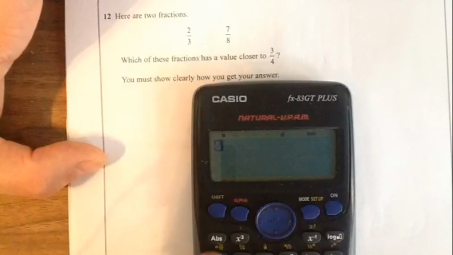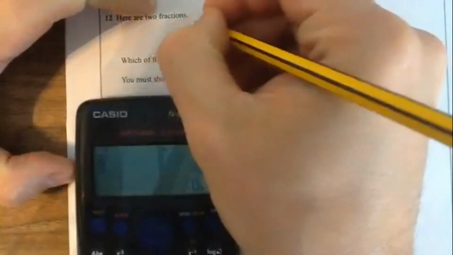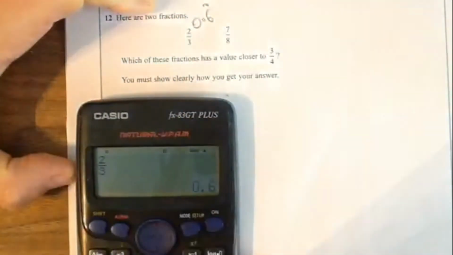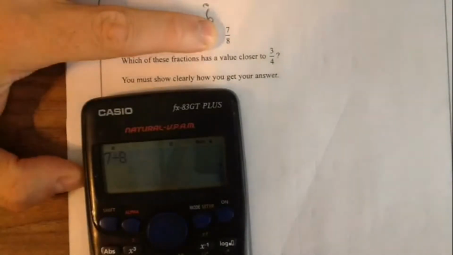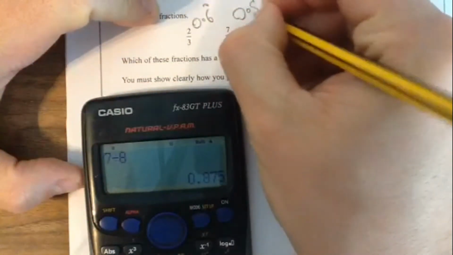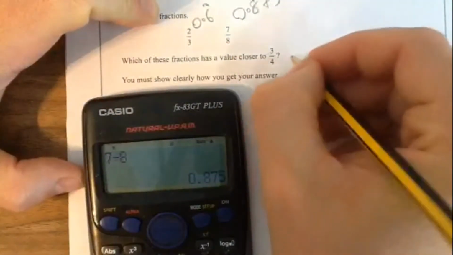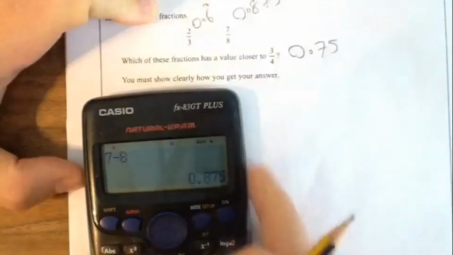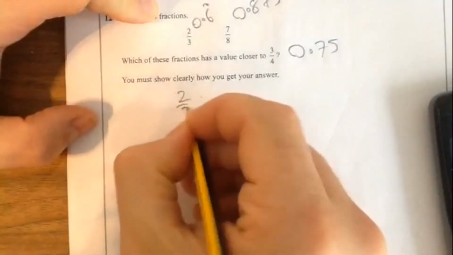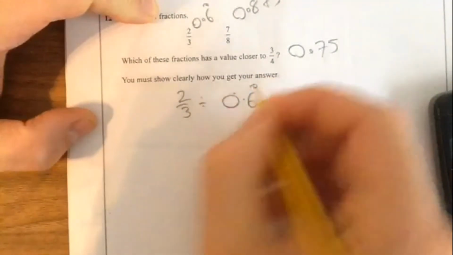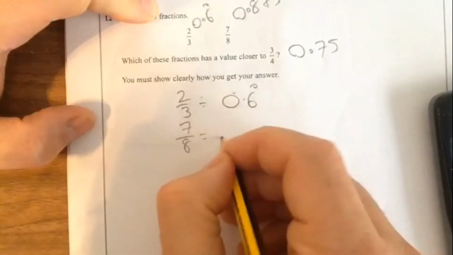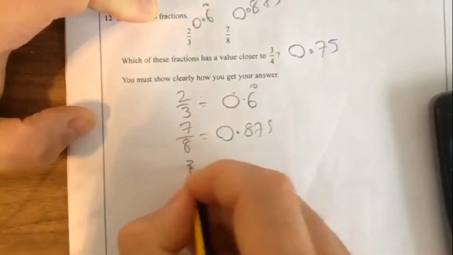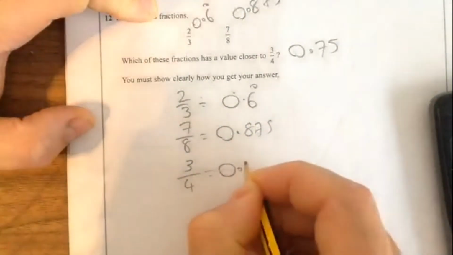If I turn it on, and I do 2/3. Okay, press S to D. 0.6 recurring. The other way you could do it is I could just do top divided by bottom, and then S to D. 0.875. Now 3/4 is 0.75. Okay, so I'm just going to write this out. 2/3 equals 0.6 recurring. 7/8 equals 0.875, and 3/4 equals 0.75.